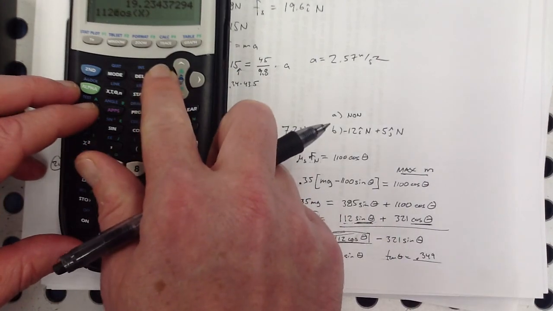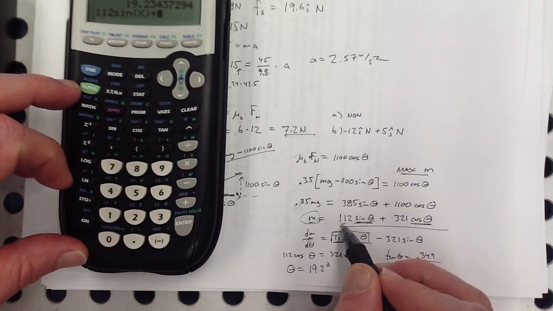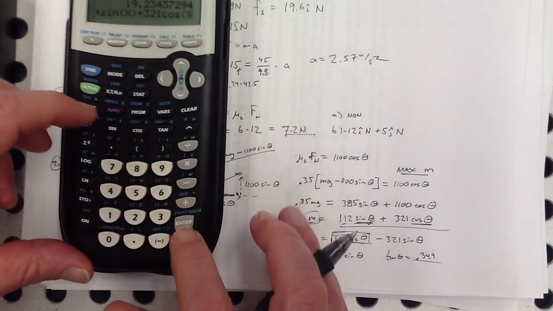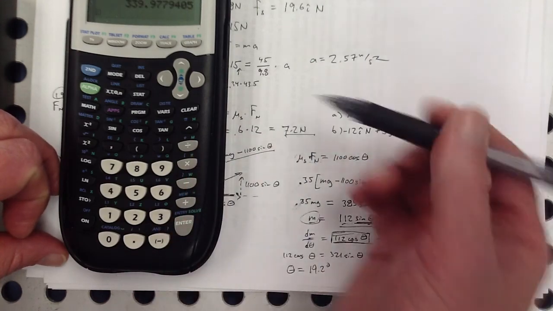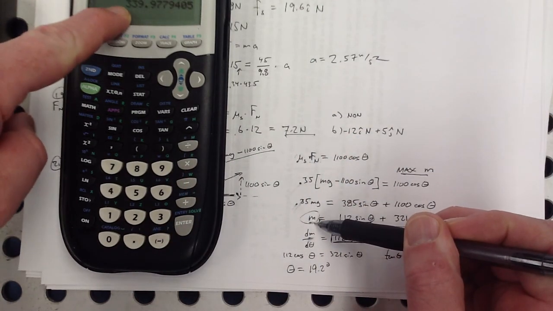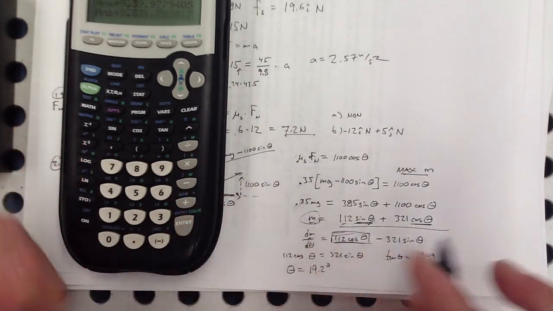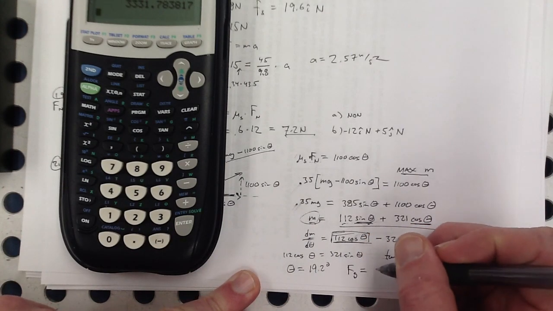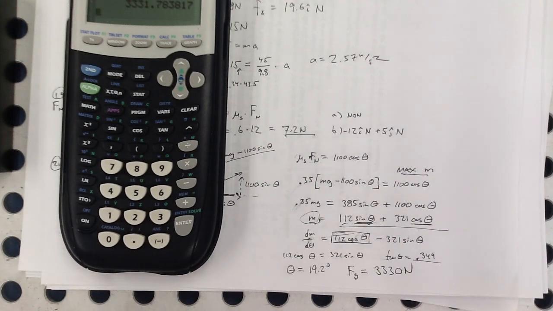Oops, I was looking at the derivative there by accident. 112 sine x plus 321 cosine x, and that is the mass, and they wanted the weight, so I'm going to multiply that by 9.8 and get about 3,330 newtons, something like that. Does that match up with the book? Yep, great, that was fun.